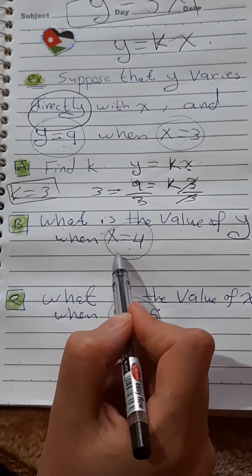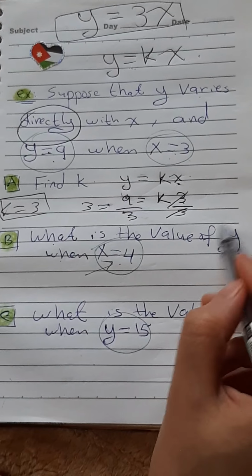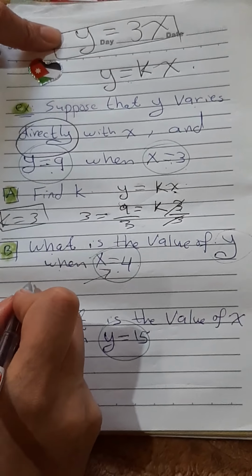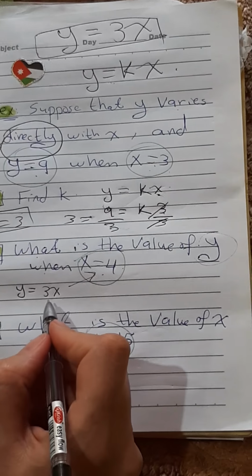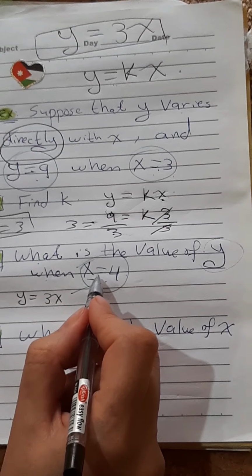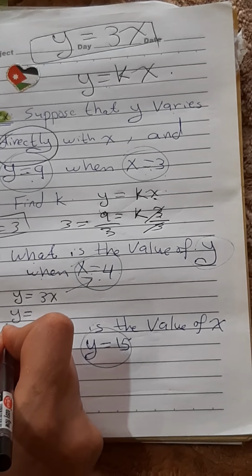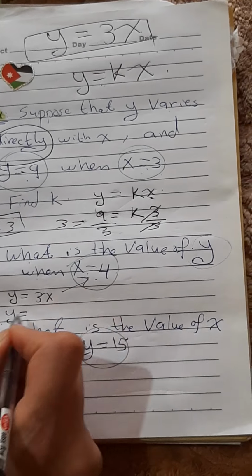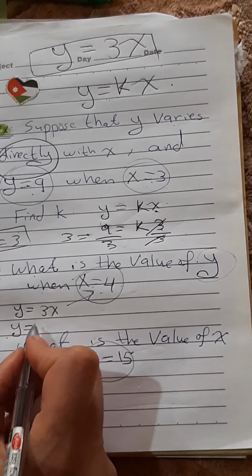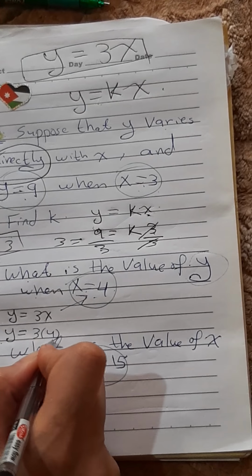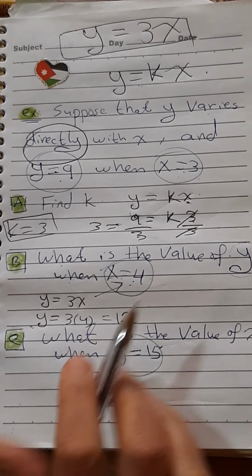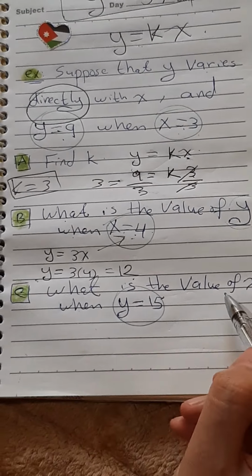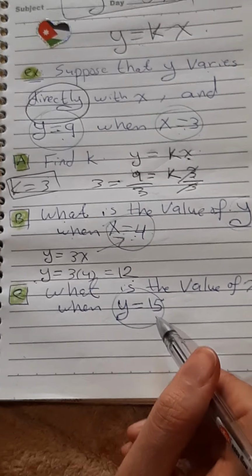What is the value of y when x equals 4? So x is given and y is missing. First write y equals 3x. Now substitute x by 4: 3 times 4 is 12. So when x equals 4, y equals 12. What is the value of x when y equals 15?